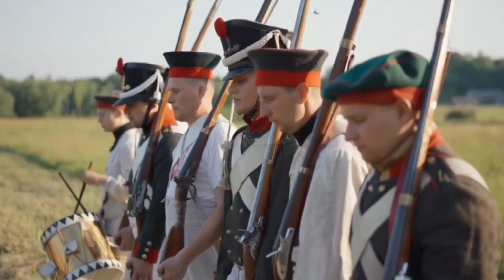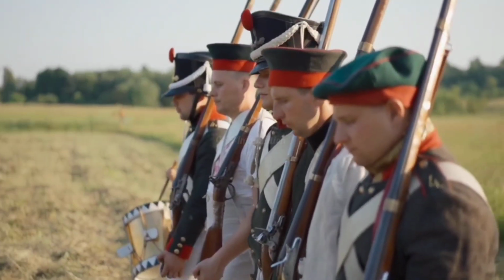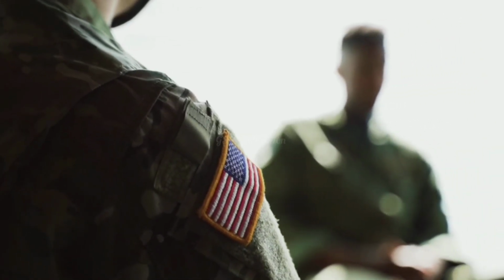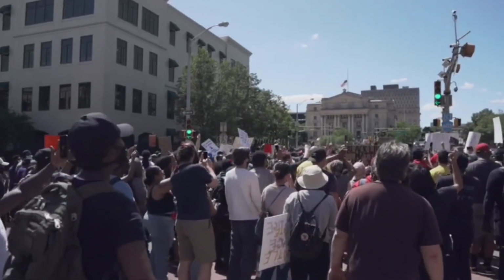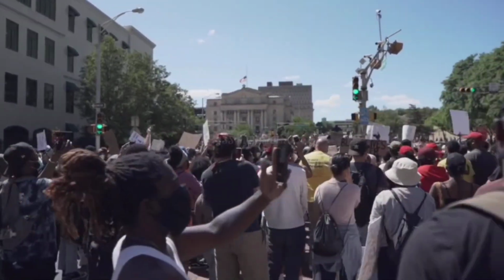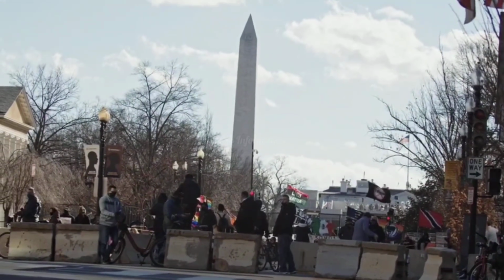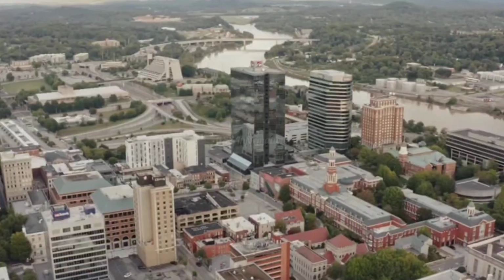In 1861, these tensions erupted into the Civil War, pitting the North against the South. The war ended in 1865, and with it, slavery was abolished. The Union was preserved, but the country would face a long period of reconstruction.